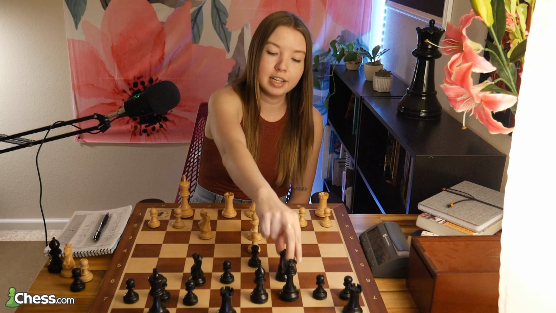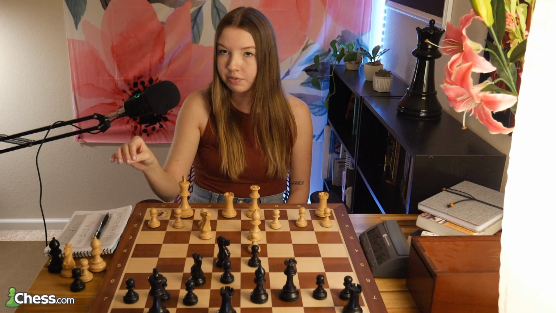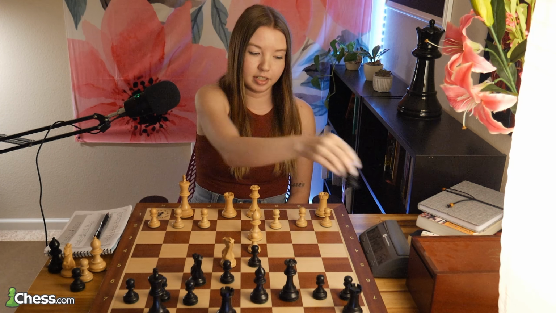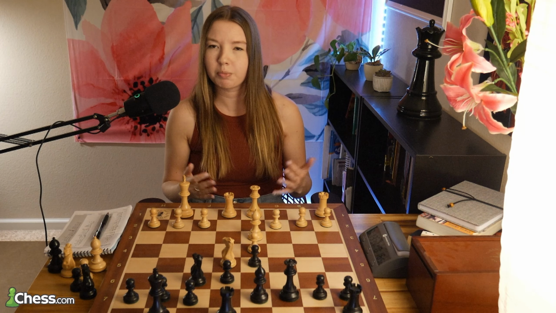So for example, say black took back the bishop here, made their move. I don't have to write that move down right away. I can immediately take back, tap my clock, and then write both the moves down. But you don't want to do this for more than one or two moves.